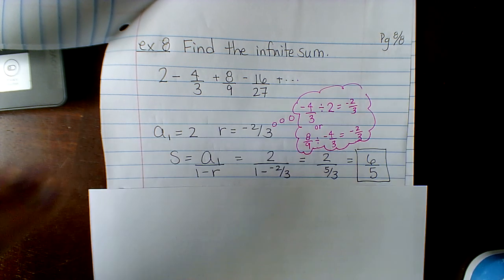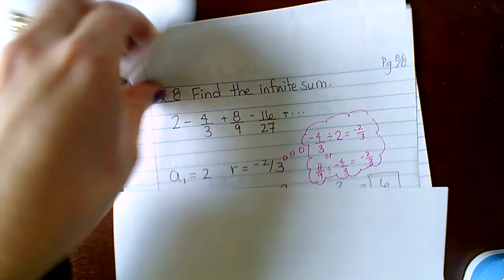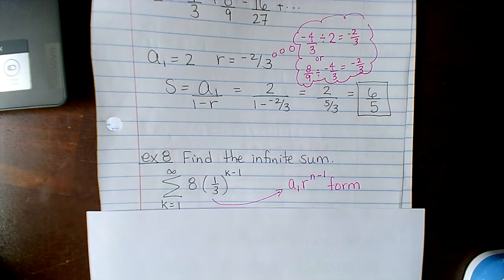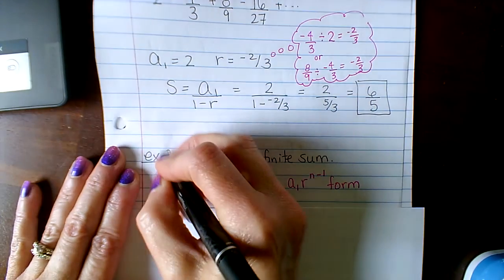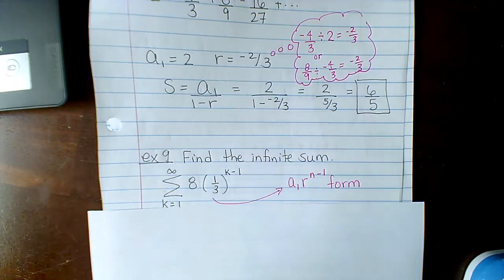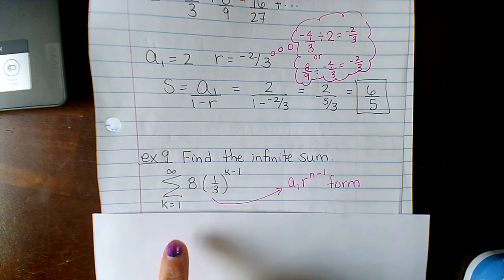Okay, so last one is going to be example 9. Or example 8, because apparently I can't count. That should be a 9. Fixed it. All right, so let's find the infinite sum.